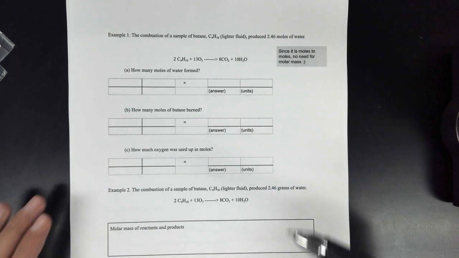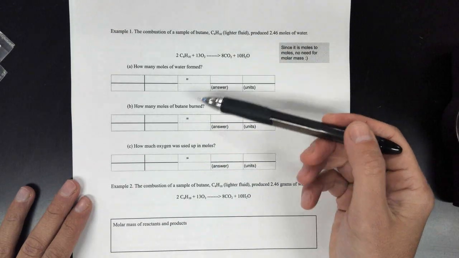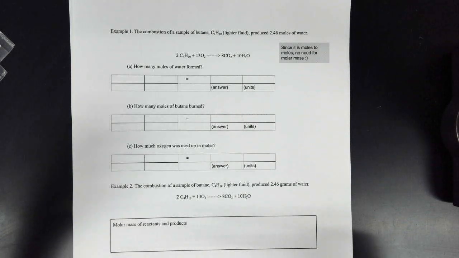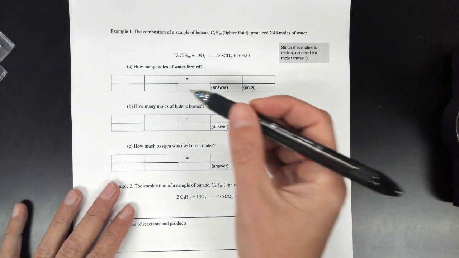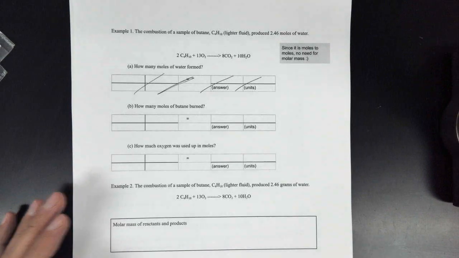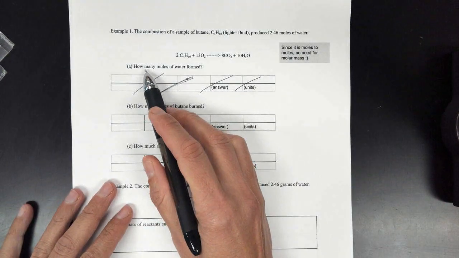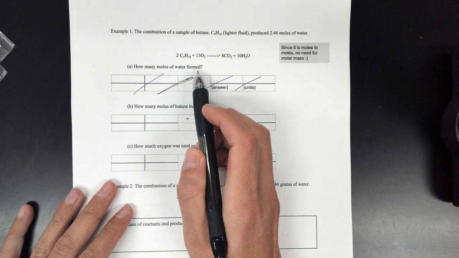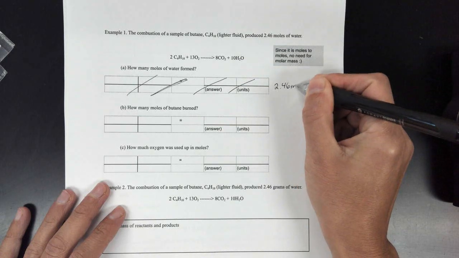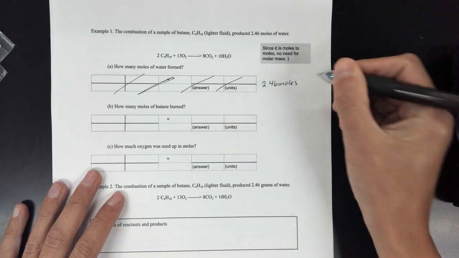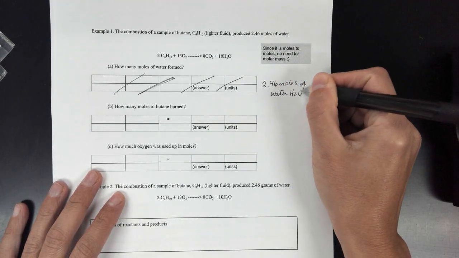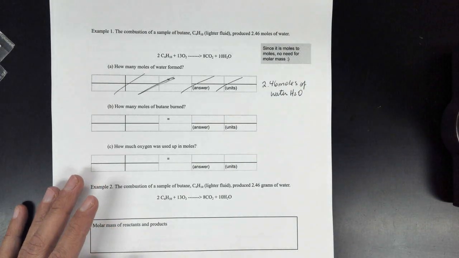Okay? So I put questions A, B, and C here to walk you through the process of different mole ratios. This is actually a typo, and you don't have this because I already fixed the typo, but on my version you still have it. So the first thing that it's asking is how many moles of water was formed. Well, it says it in the problem. So 2.46 moles of water, or H2O. Okay, so it already says it in the problem.